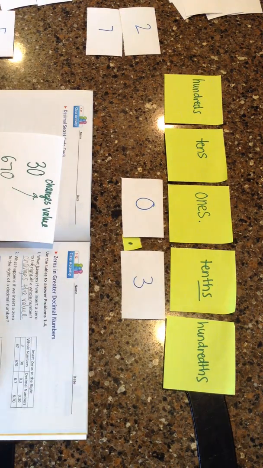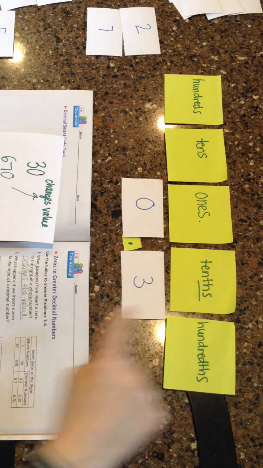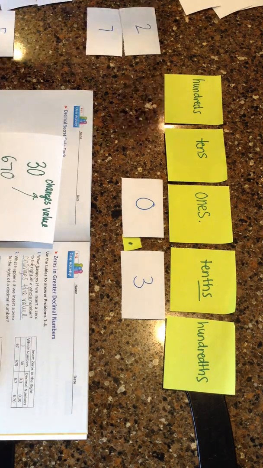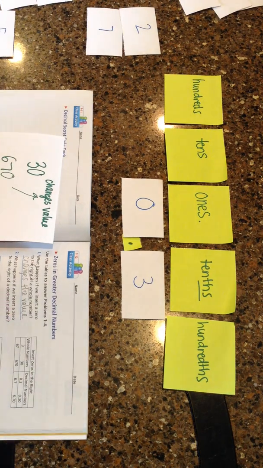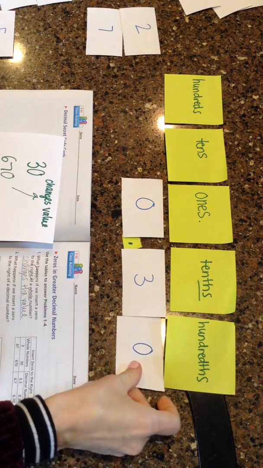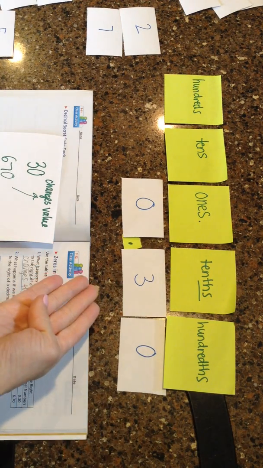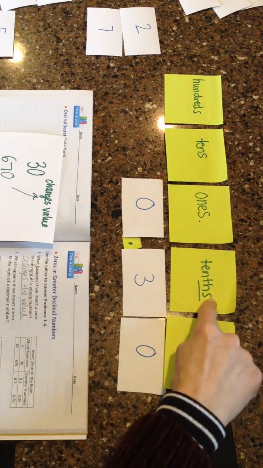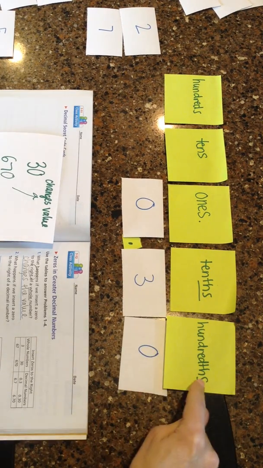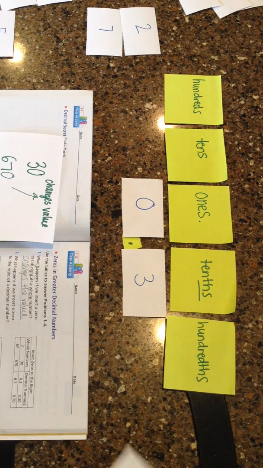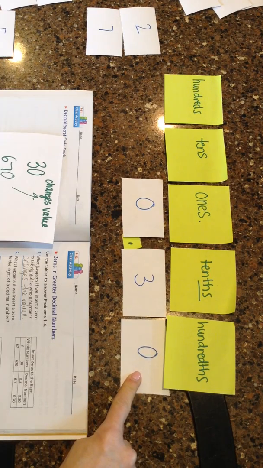Okay, so 0.3 or 3/10. If we happen to insert a 0 to the right of the decimal number, what does that do to my 3? Does it change the value of the 3? No, it's still 3/10. It's just giving us 0 hundredths. Well, here we had no hundredths. All we're doing is showing that we have no hundredths.